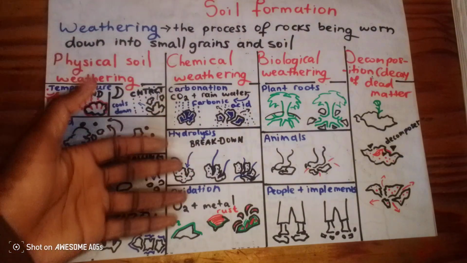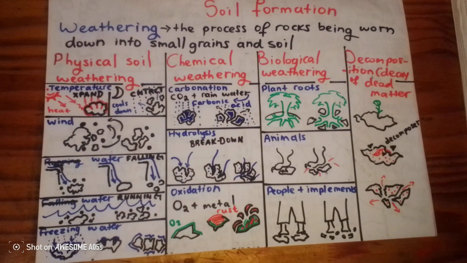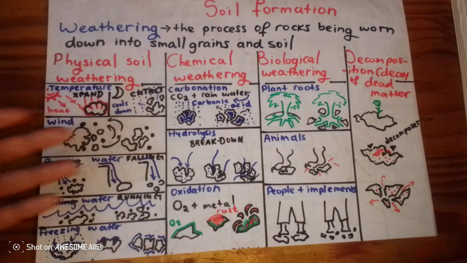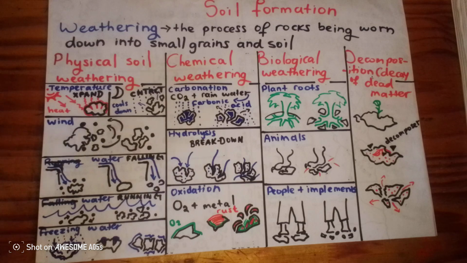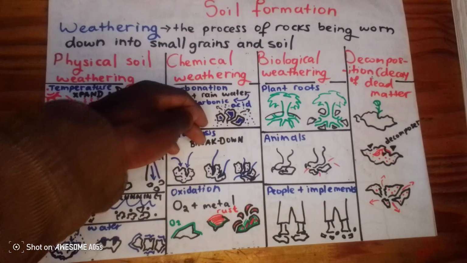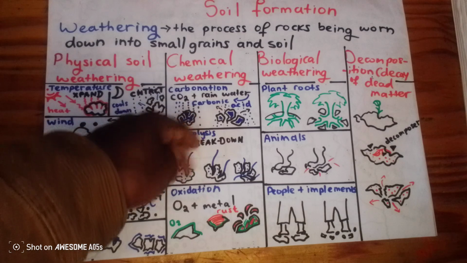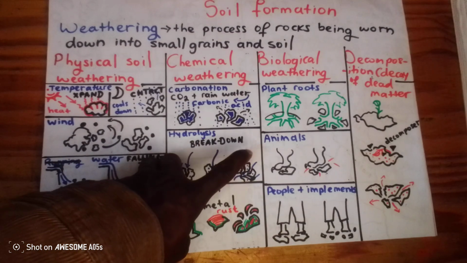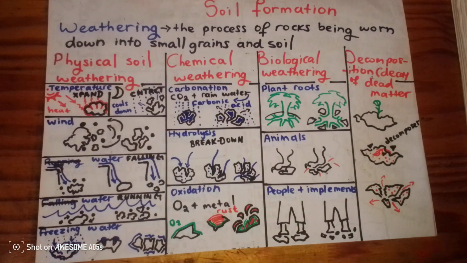Then we look at hydrolysis. Hydrolysis is basically the breakdown of rock material using water seeping into the rock. So let's say the water seeps into the rock through these cracks, the cracks deepen, and eventually the rock breaks apart.